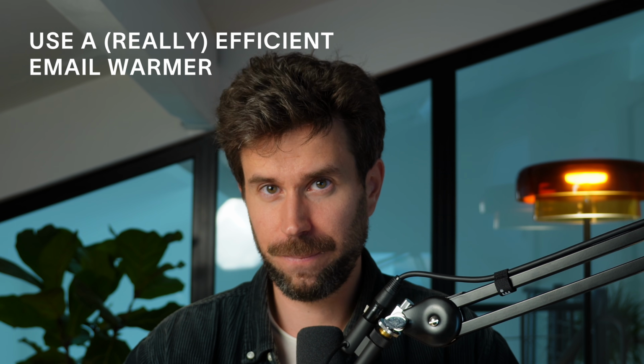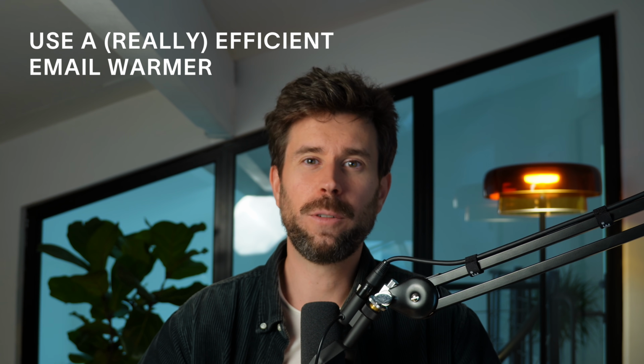The next tip, which is an absolute game changer, is to use a really efficient email warming solution. Today, to land in inbox, you need to have a great sender reputation, and this sender reputation is based on the engagement you receive on your emails. So the more positive interactions on your emails, such as openings, replies, positive replies, etc., the higher will be your sender reputation. Email warm-up or email warming helps you build a positive sender reputation and maintain it over time by constantly generating positive interactions on your activity.